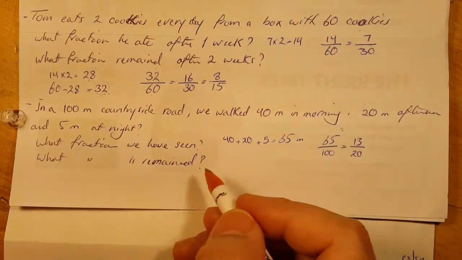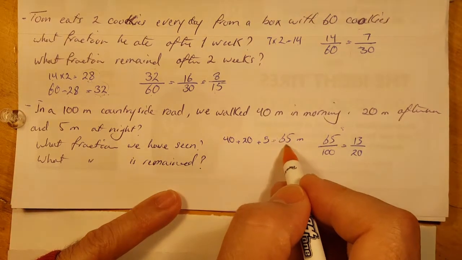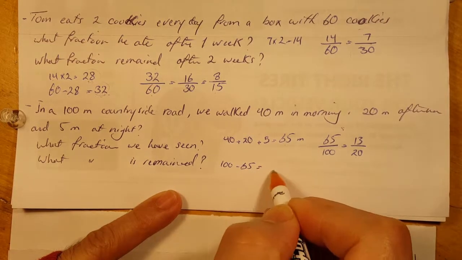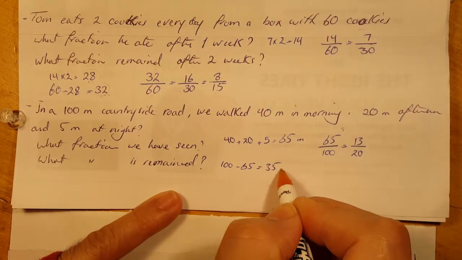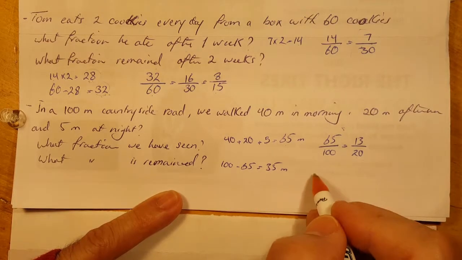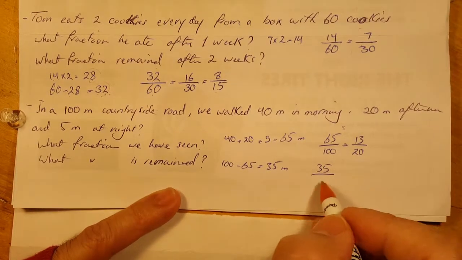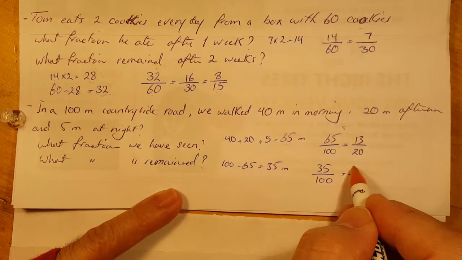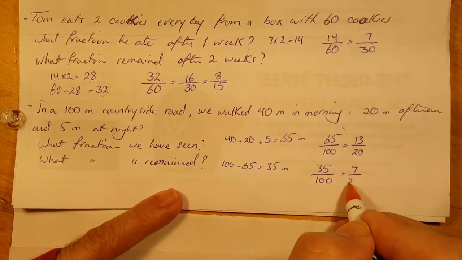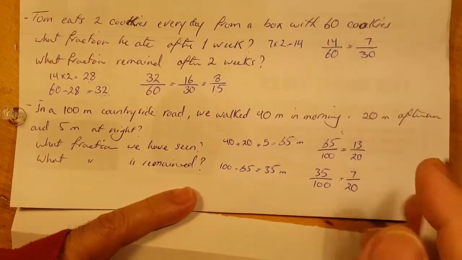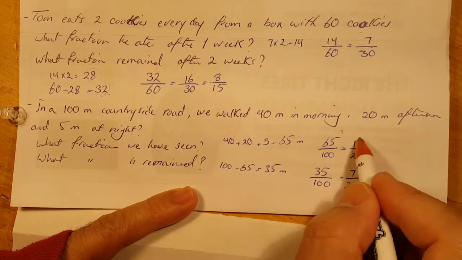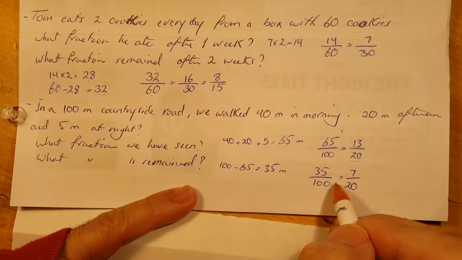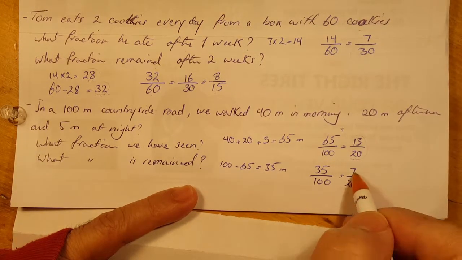What fraction remained? First, 100 minus 65 is 35 meters remaining. What fraction? 35 out of 100. Again, both divided by 5, 7 over 20. So 13/20 of this road has been walked or seen, and the remaining is 7 over 20.